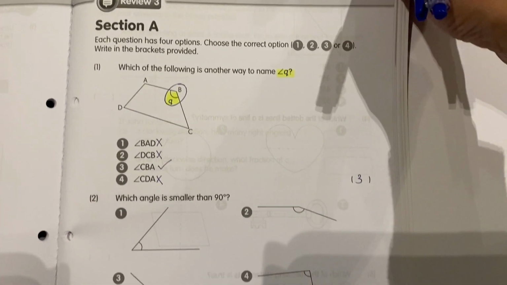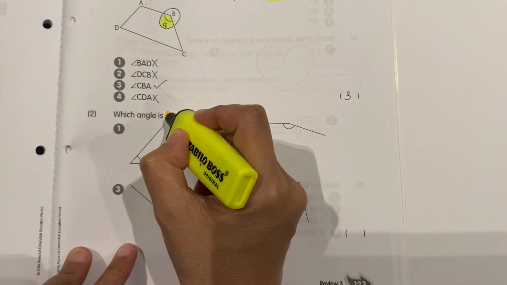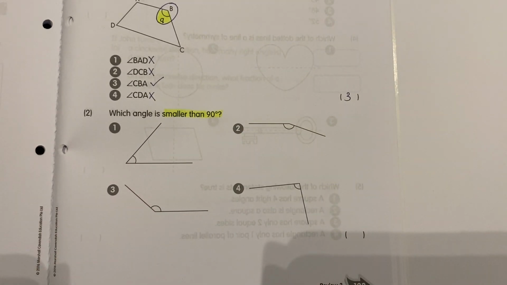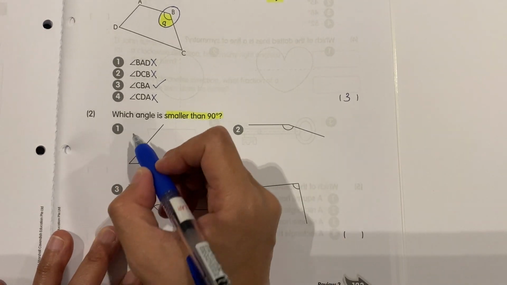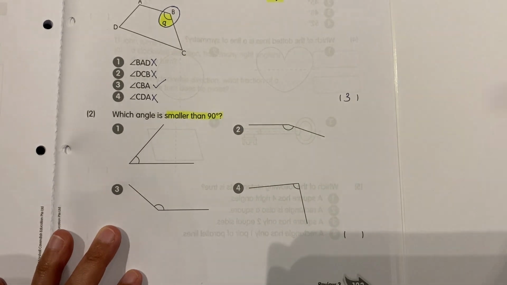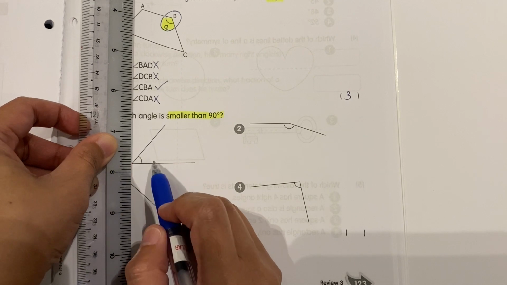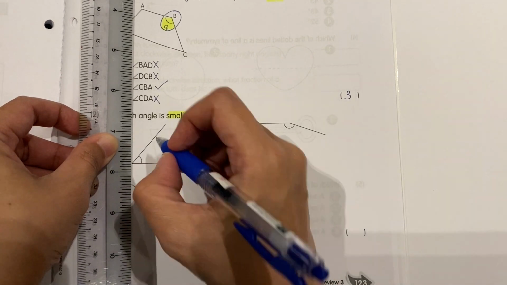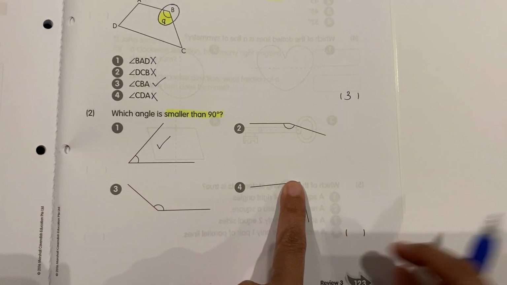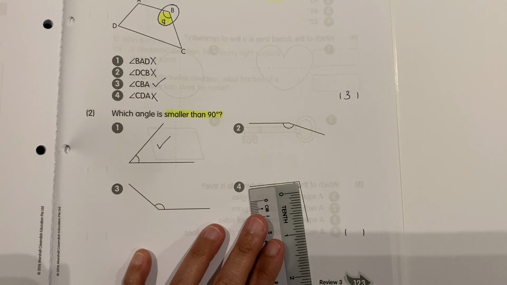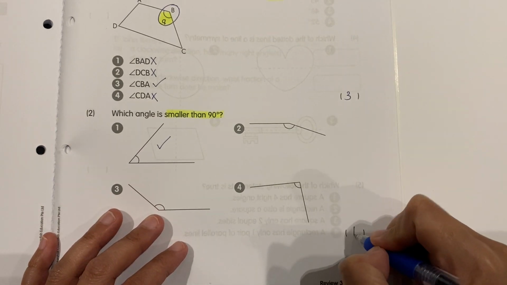Next, question 2. Which angle is smaller than 90 degrees? A 90 degree angle is straight, so you must have a straight line like that to mark your 90 degrees. So the vertex means a straight line, so definitely this is smaller. Option 2 is definitely bigger than 90. Even this one, if we put it like that, is bigger than 90 degrees. So the answer is number 1.